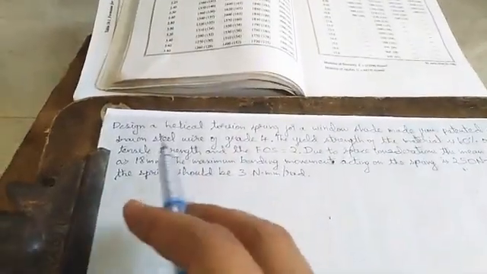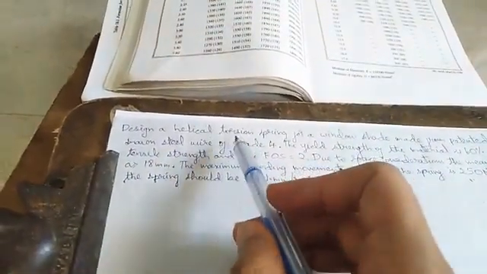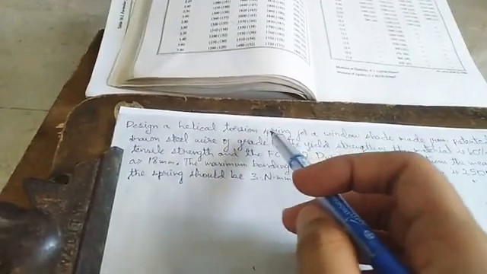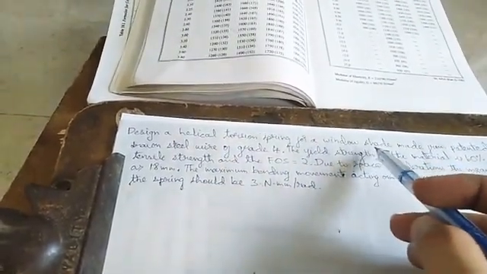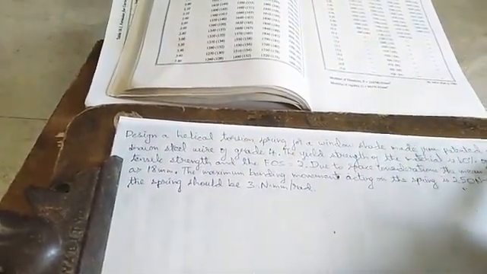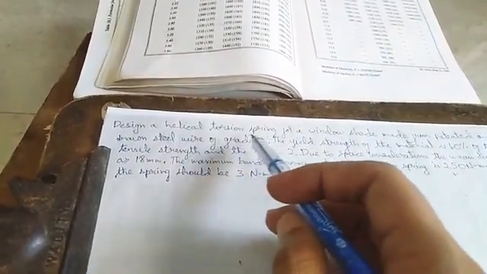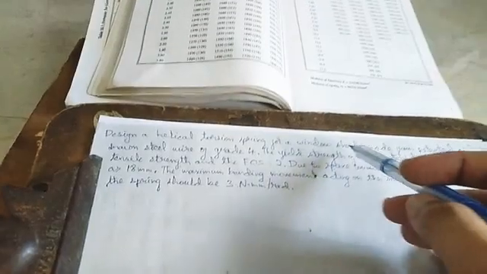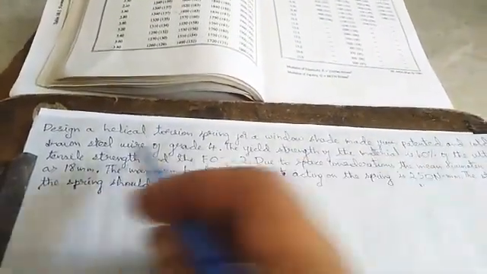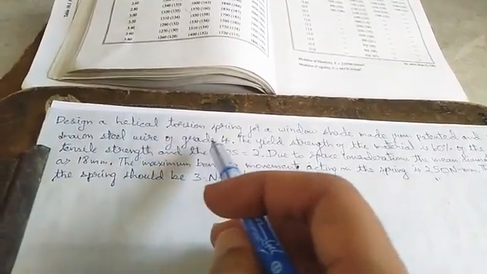We shall discuss the next problem based on helical torsion spring. Design a helical torsion spring for a window shade made from patented and cold drawn steel wire of grade 4. Here they are asking us to design the spring and they have given the material of the spring. The material is patented and cold drawn steel wire of grade 4.